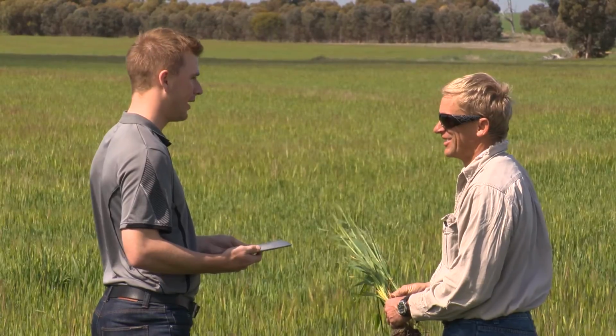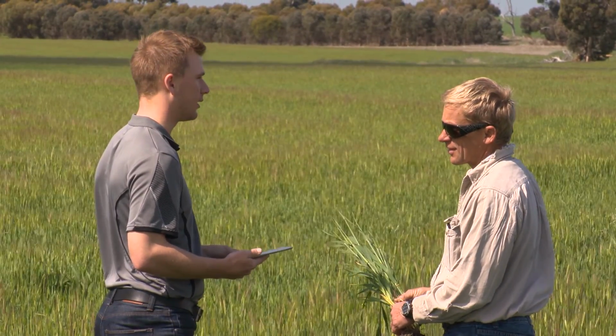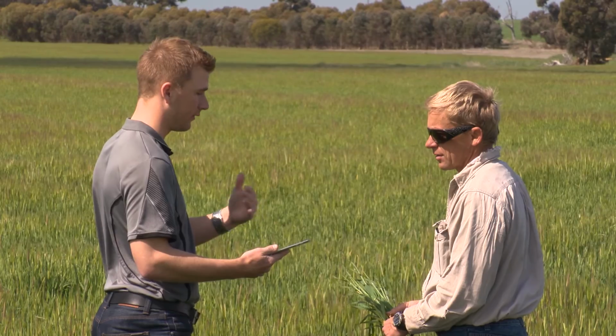MyCrop is a project that's been going for a while. A lot of people already know about MyCrop. It's predominantly a diagnostic tool to be able to diagnose constraints in the paddock. So things like insects, diseases, herbicide damage, nutritional problems, things like that. MyCrop started off as just a diagnostic tool on the computer, and then it morphed into a rather lovely app.